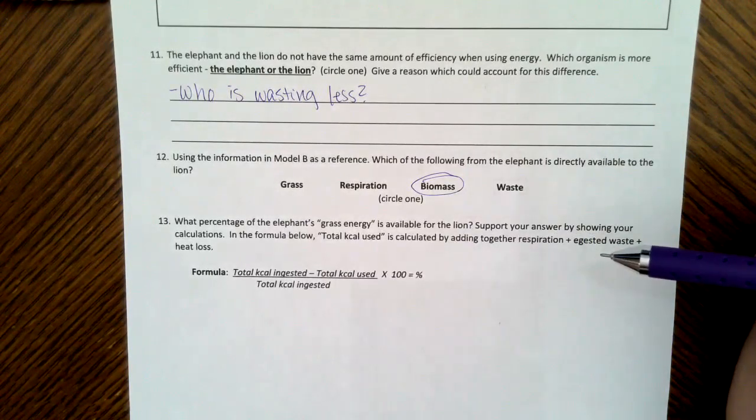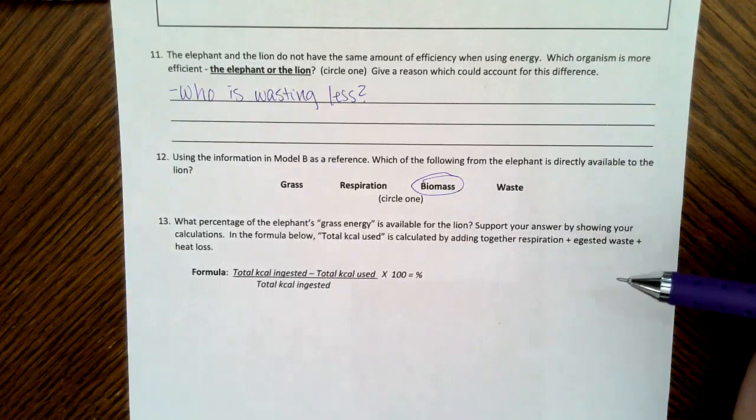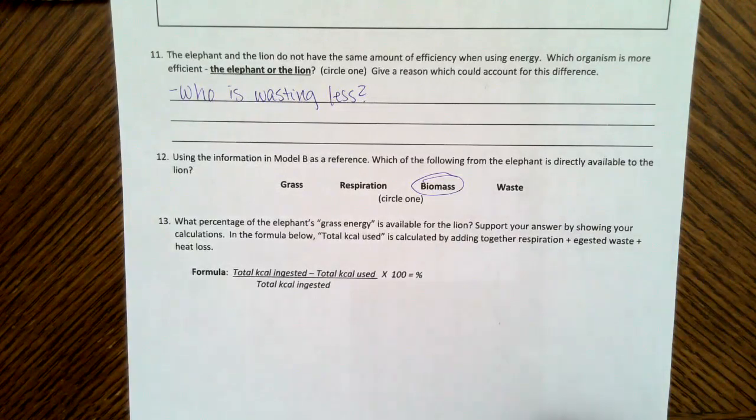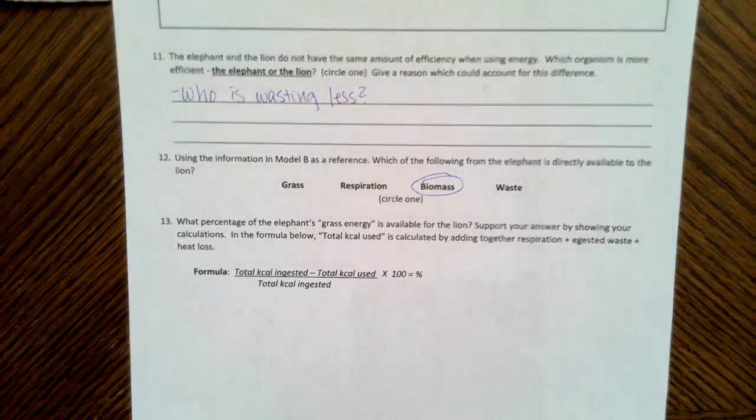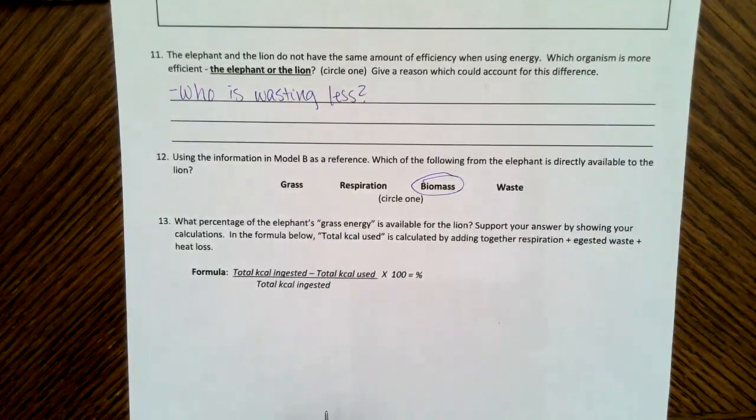Okay. So on to question 13, the last and final question. I know you guys made it. Oh, so close. Okay, so what percentage of the elephant's grass energy is available for the lion? We're going to support our answer by showing calculations. Super important, always show your calculations, guys. Have I not drilled it enough yet? Show your calculations. So in the formula below, we're going to use the total kcal used, and we're going to figure that out by adding together respiration plus egested waste and heat loss.